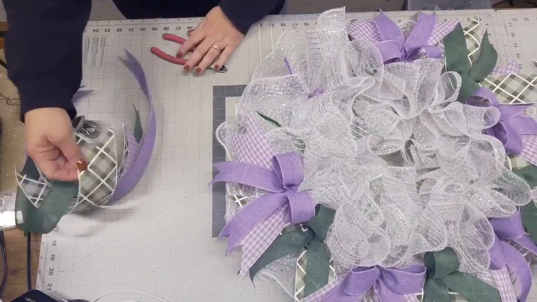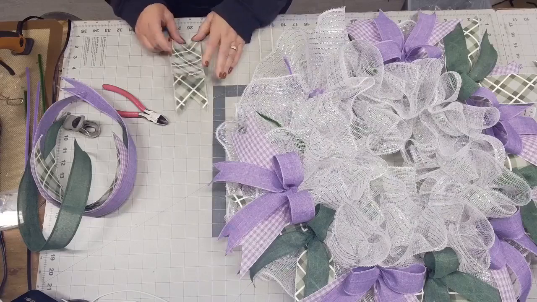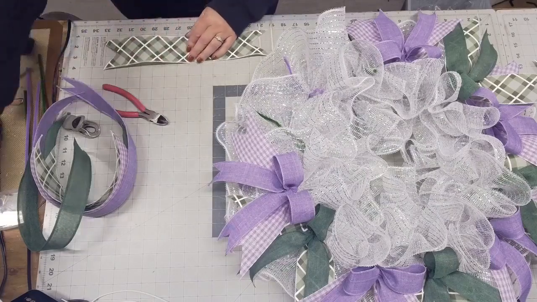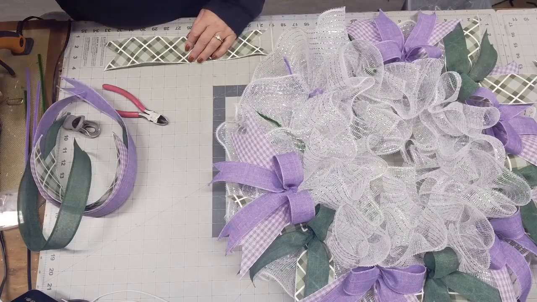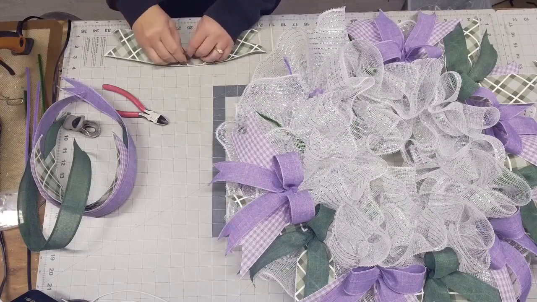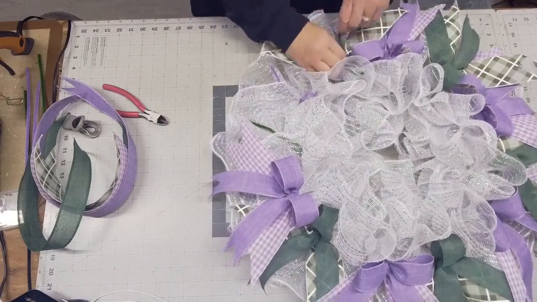Okay, 3 more sets and then our ribbons are finished. Yay! Squish. Place this down.